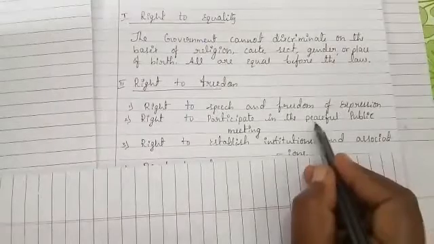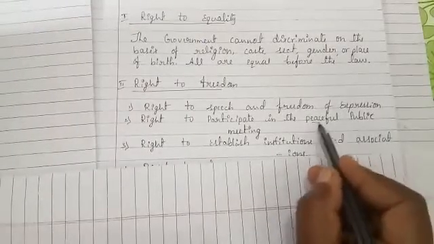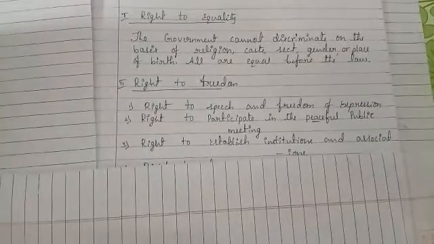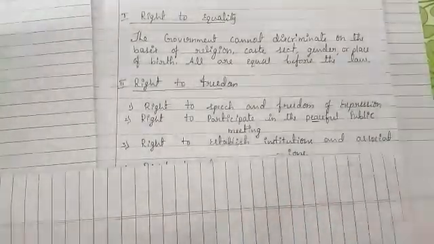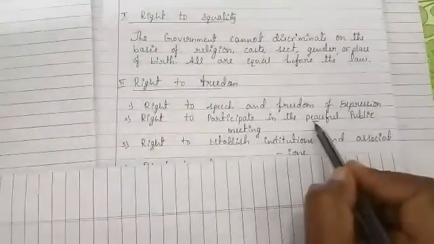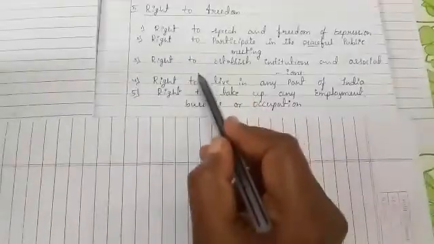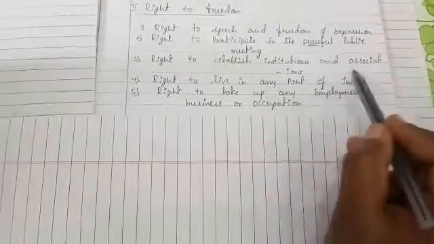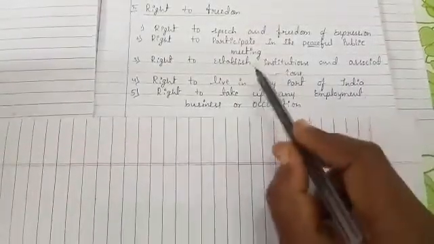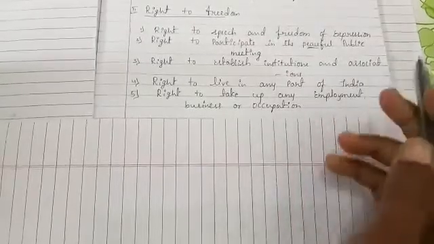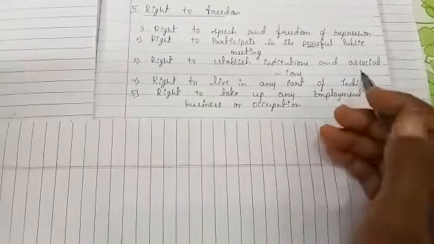They mention peaceful meetings. If there is any violence or mob, we cannot participate there. So we can participate in peaceful public meetings. Third one, right to establish institutions and associations. We can establish our own institution and associate with that institution also.